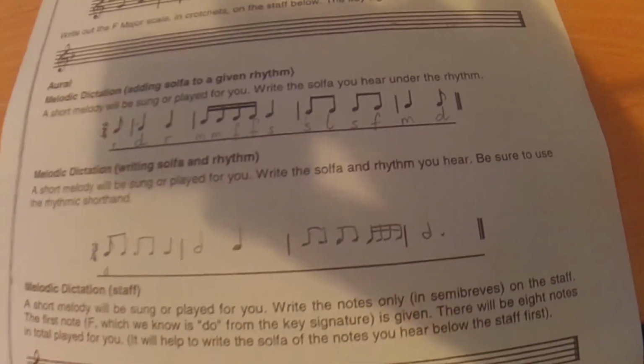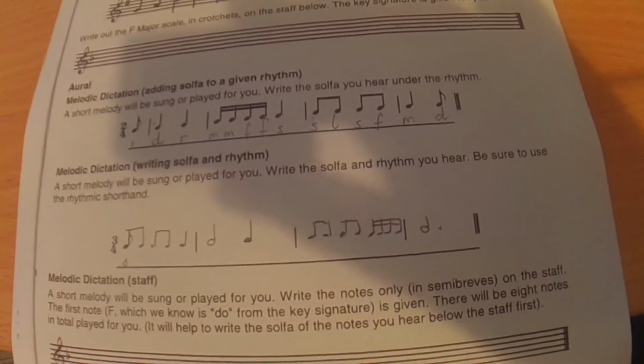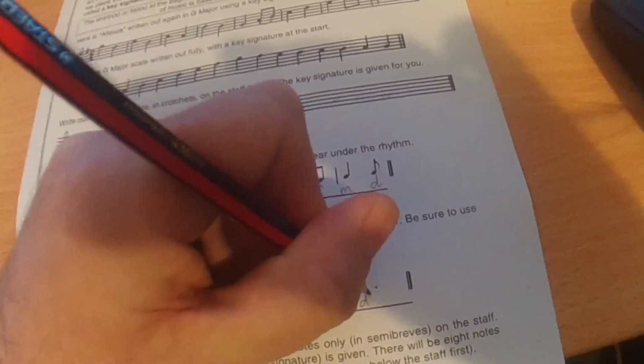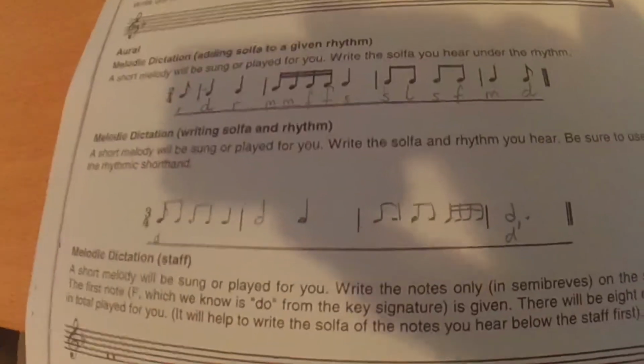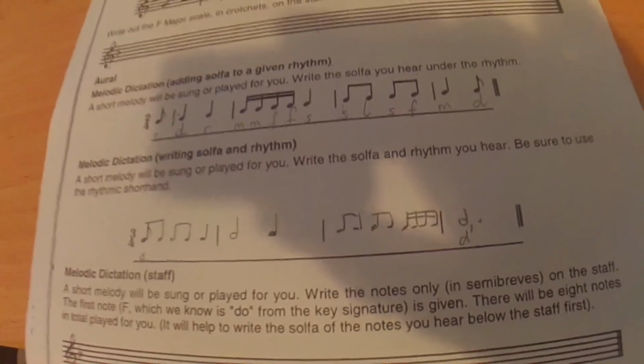Many of you already probably picked that it ends on a high do. I'm going to write that in and give that one to you now. To indicate that it's high do, we just write do but with an apostrophe. Okay, let's begin at the beginning and we'll break it down a bit.